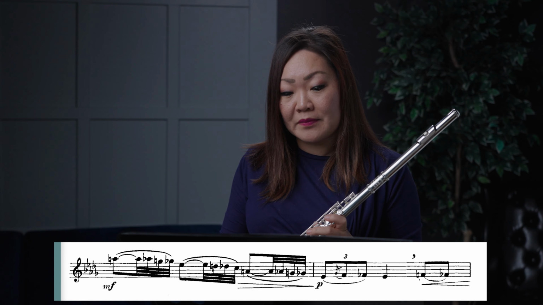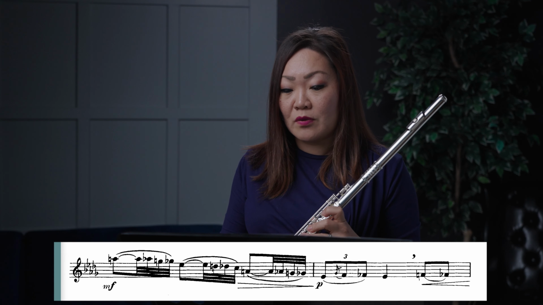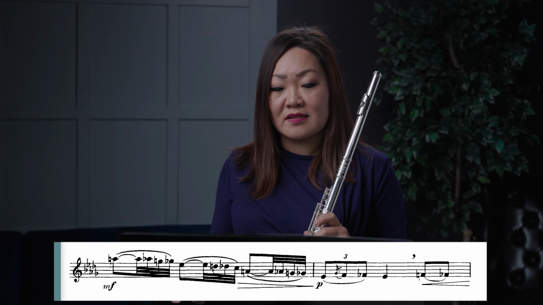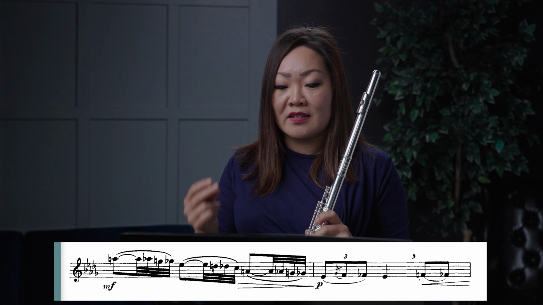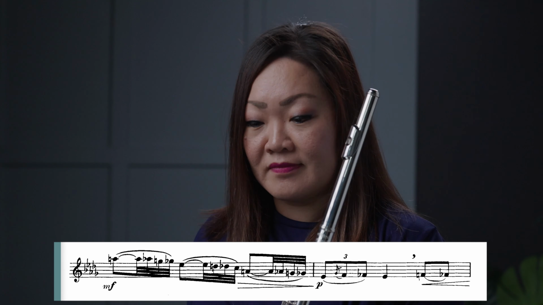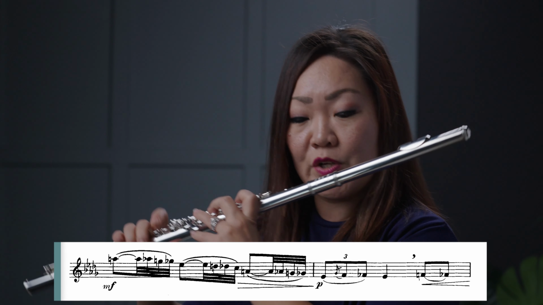And then in that second measure of page 2, we also have a quarter note and then an eighth note. So we'd count it like this. Triplet, 2, 3, and. Okay, so I'm going to demonstrate for you.